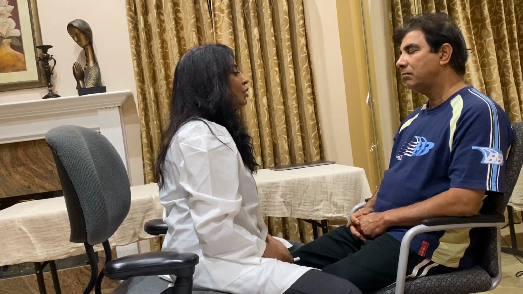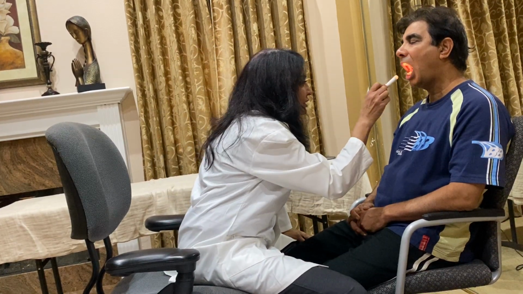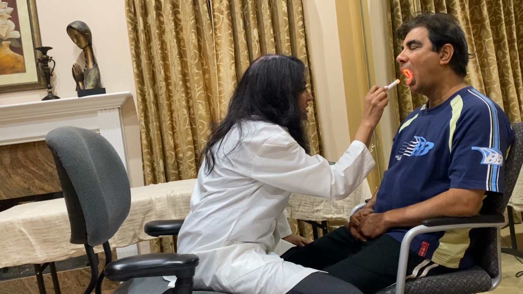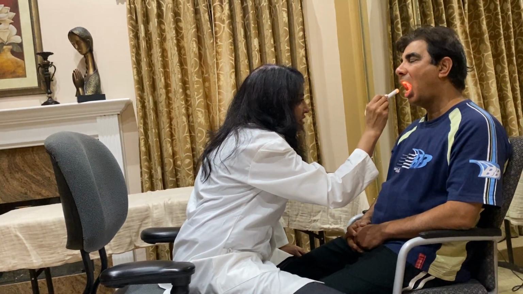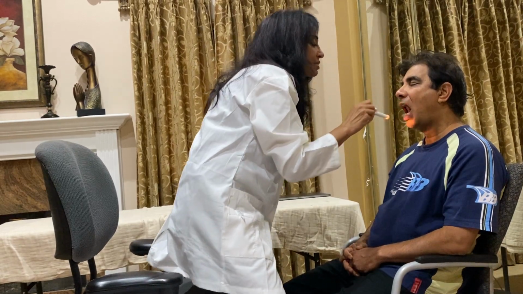Now I am going to also ask him to move the tongue to the roof, and I am checking the ventral surface of the tongue, and I see no sign of infection. I see there's a lot of venation. I'm also checking the base of the mouth, and there is no sign of infection or no growths there.